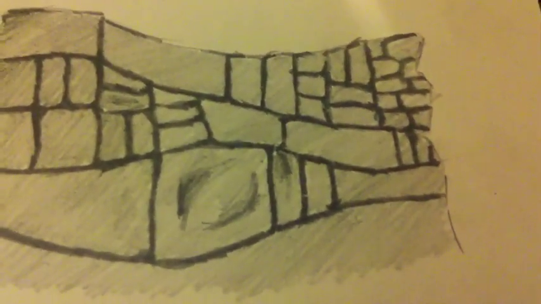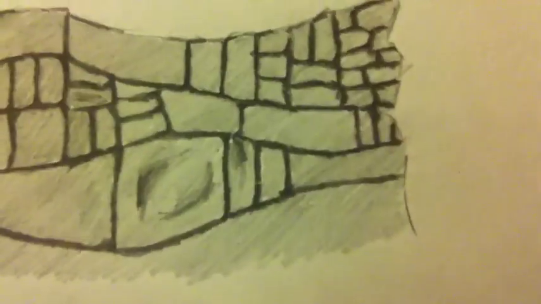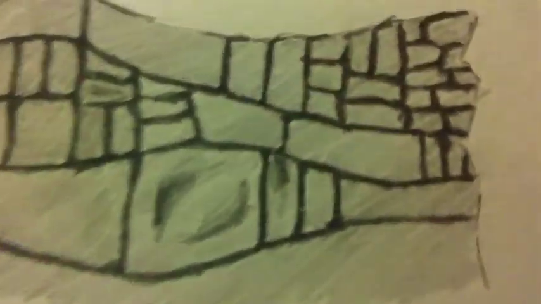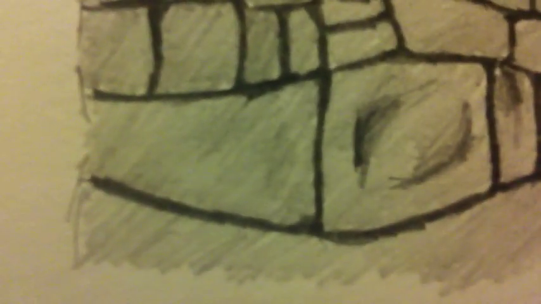And then the other thing you can do, which we want to do, is highlight some of the bricks to make them look like they're poking out a little bit. So this will look slightly more effective on some of the ones that you've shaded in and put lines and cracks on. So what we're going to do is just rub some of that grey shading off on the corners of them.